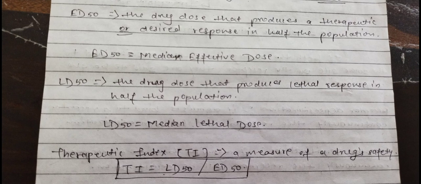Now we have learned about EC50. Now ED50, LD50. ED50 is the median effective dose: the drug dose that produces a therapeutic or desired response in half the population. 50 means 50%. It is the desired response of the drug in half of the population.